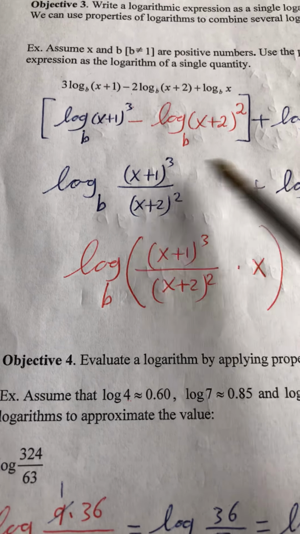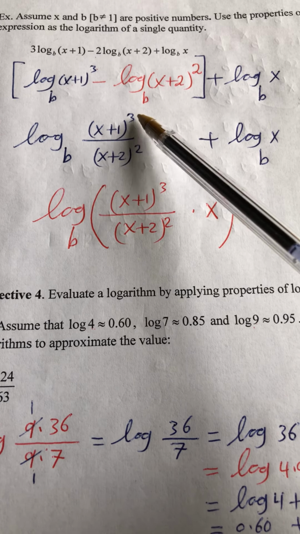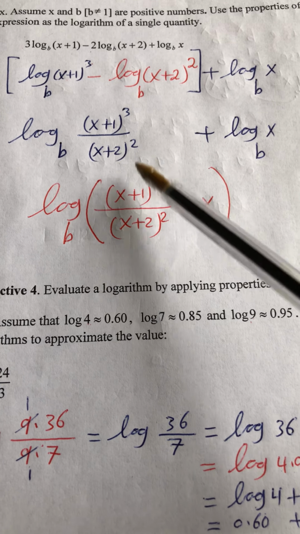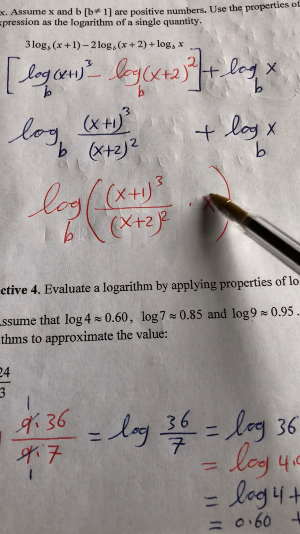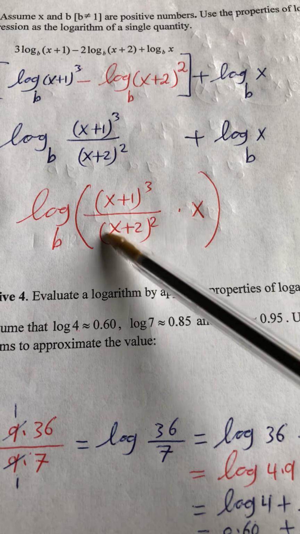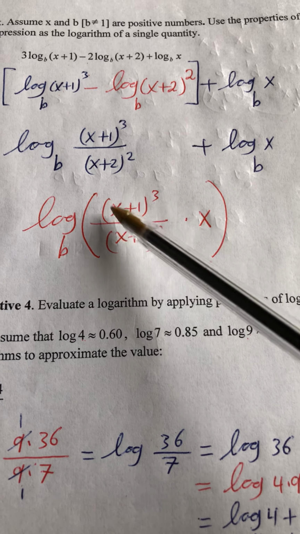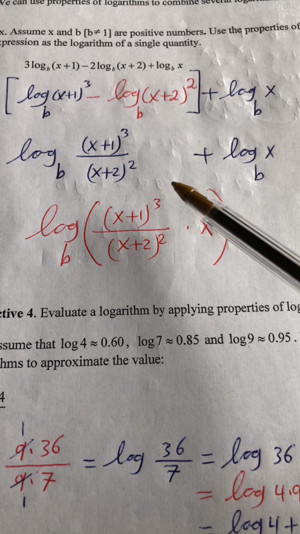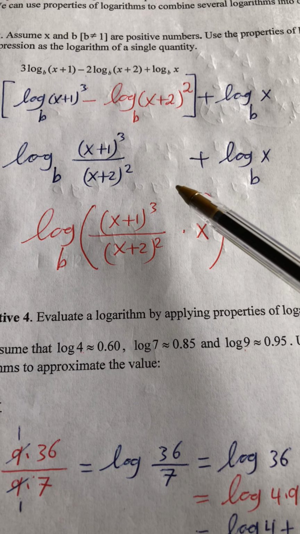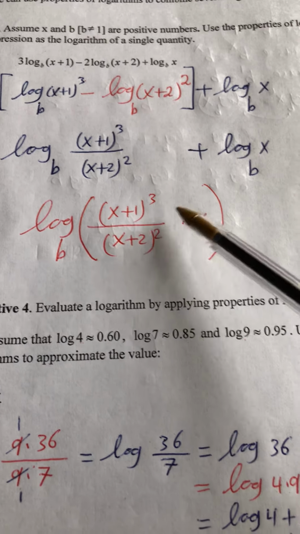Now the sum of 2 logs is the log of the product. So we can rewrite it like this, log of x plus 1 cubed over x plus 2 squared, times x. So now we have a single log. So we use the properties of logarithms to combine several logarithms into one log.